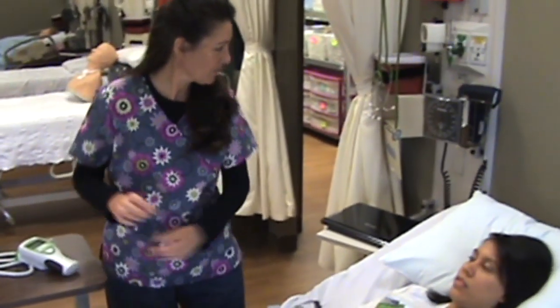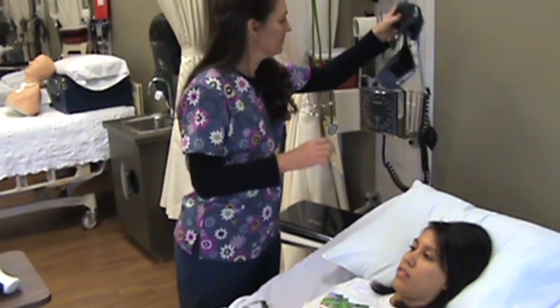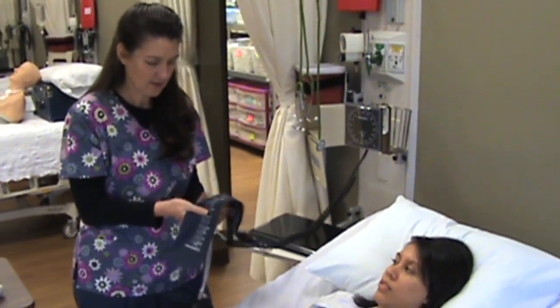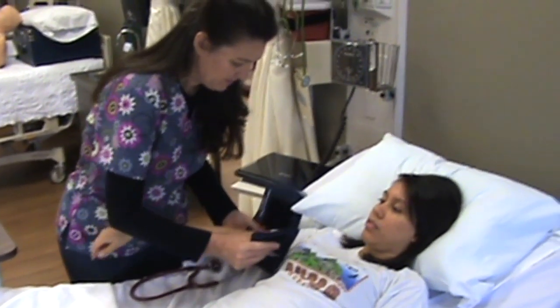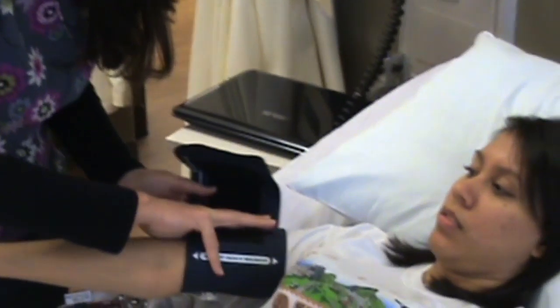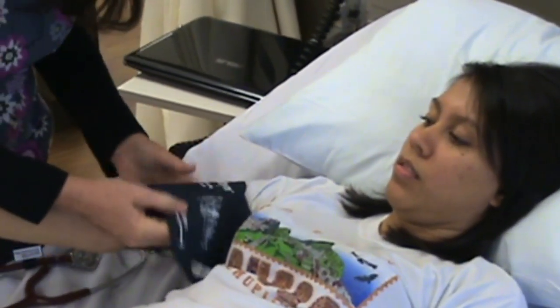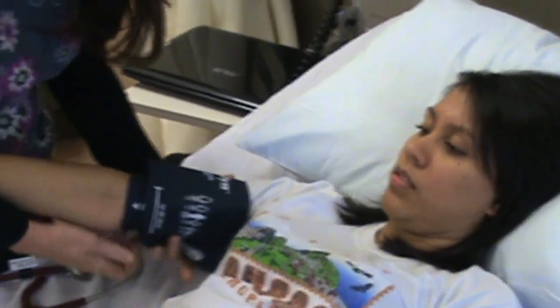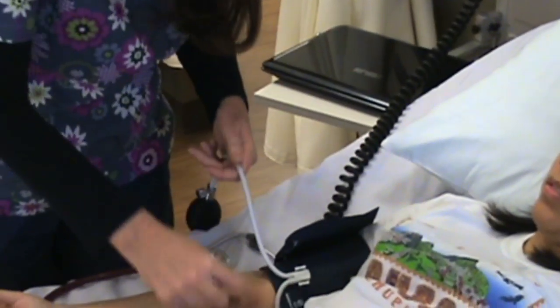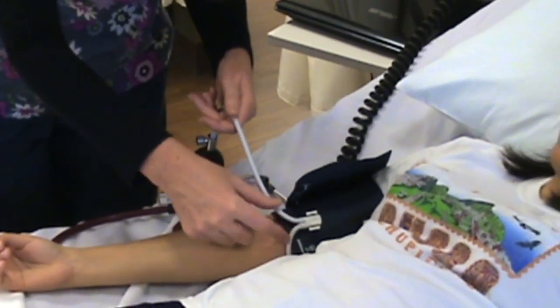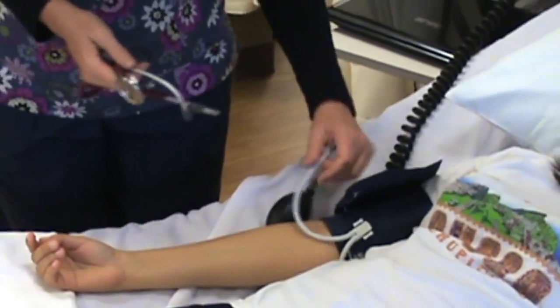You can also get the temperature at this time too, so don't forget to get the temp, and the blood pressure. With the blood pressure, you will take the cuff, and the side that's closest to you is preferable. Just going to put it on the patient, and I usually put these two tubes, the brachial artery in between these two tubes, because I can hear better.